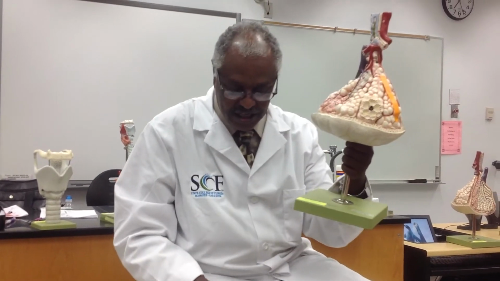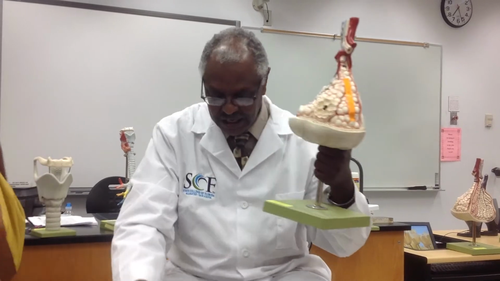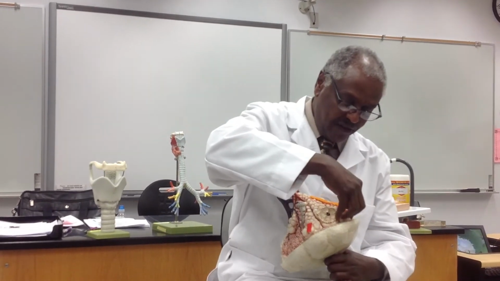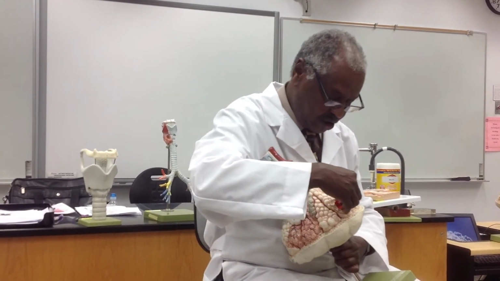Each alveolar sac is made of single alveoli. Those single alveoli are those little grape-like structures. This one right here, this one right here. Any one of those is an alveolus. Okay? Now this alveolar sac right here has been cut open, so these little ones here are also, each one of them, an alveolus.